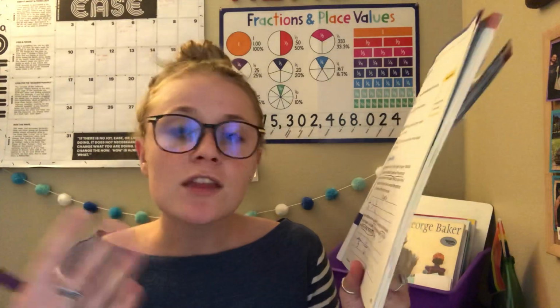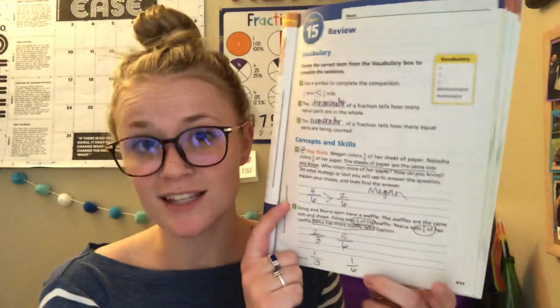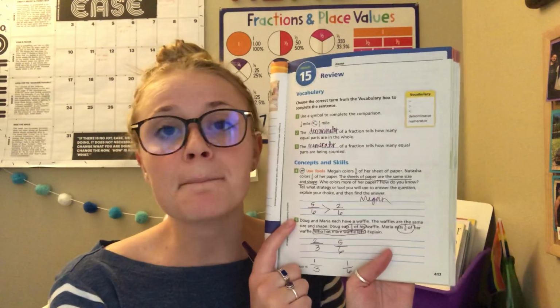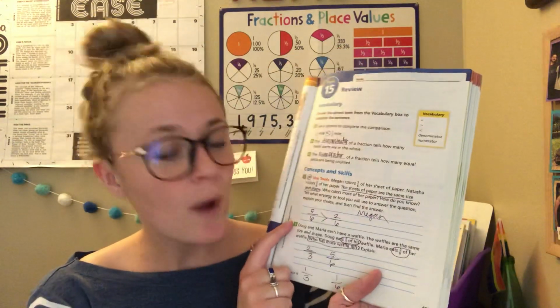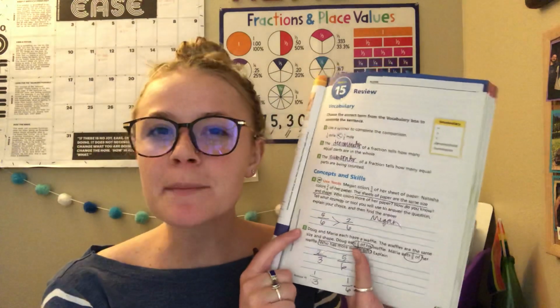So if we're imagining a waffle, you're eating the waffle. Doug eats 2/3 of his waffle, so 1/3 is left. Maria eats 5/6 of her waffle, so 1/6 is left. Now I can compare 1/3 to 1/6 and see which one is bigger to see who has more of the waffle left. So this one's kind of funny because it's almost like the opposite way of thinking.